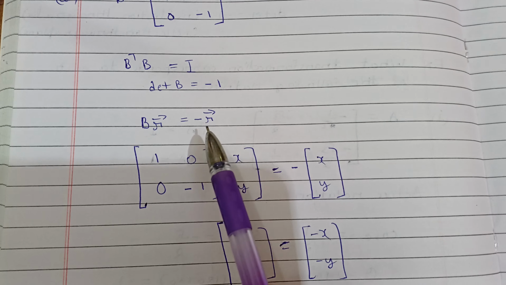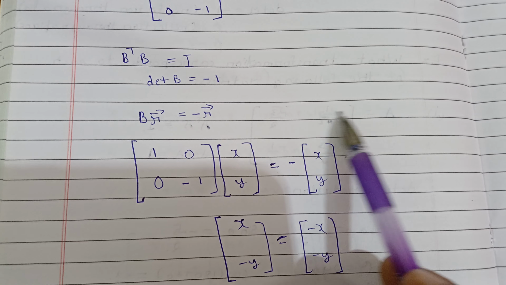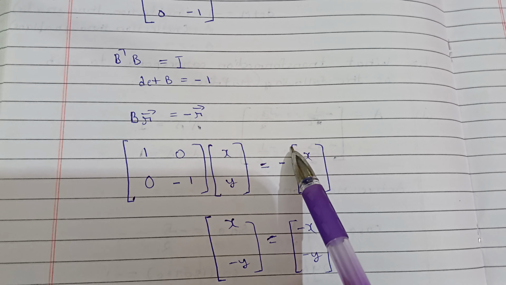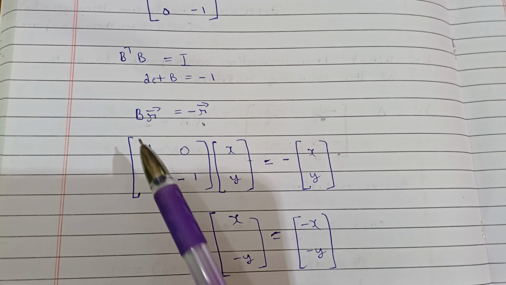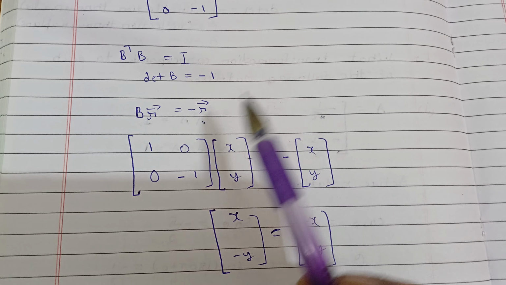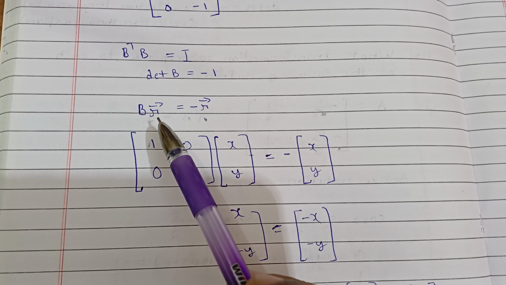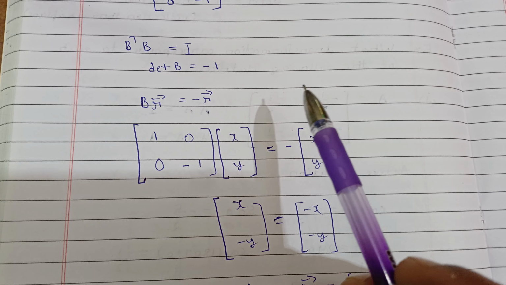and this is remaining the same. Now this r vector is perpendicular to the reflection line, you know that. So if we find the r vector, meaning r we have, now if you find the vector which is perpendicular to r, that will be itself the reflection line.